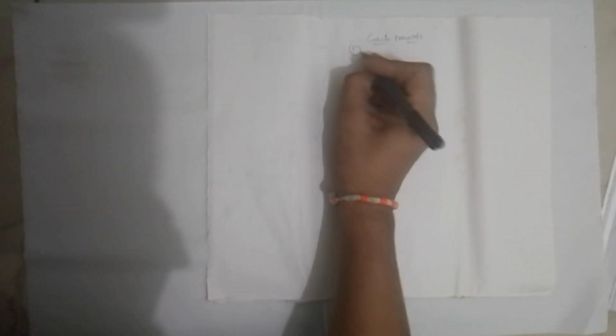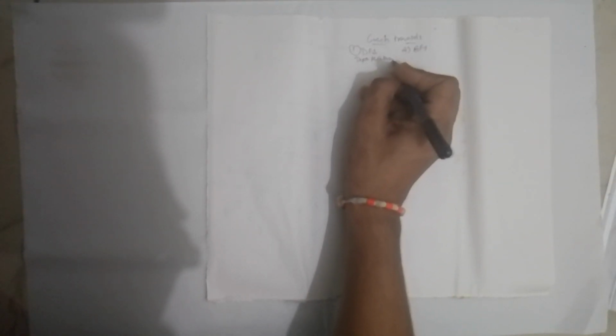Graph traversals. Our topic is graph traversals. There are two graph traversals, DFS and BFS: depth first search and breadth first search.